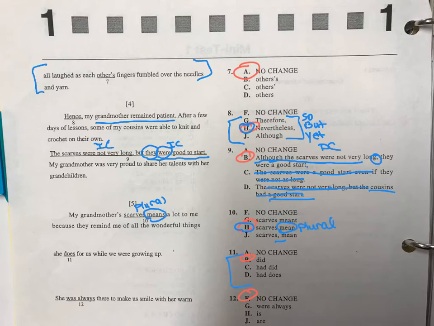Okay. Looking over here, I'm looking for the correct verb. Now remember what it talked about in the video with sentence structure? Short is better. So had, does, had, did. Crossing those out. Okay. And then I'm going to look for does versus did. So now I have to look at the sentence. My grandmother's scarves means a lot to me because they remind me of all the wonderful things she, did, because does, she's doing it right now, right? But it's talking about the past, so it's did.